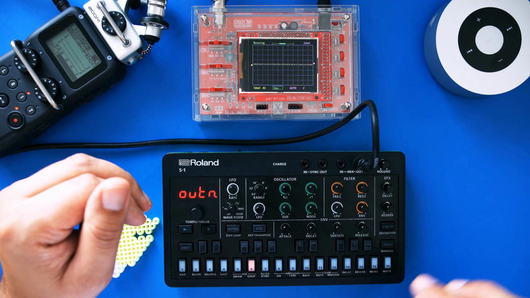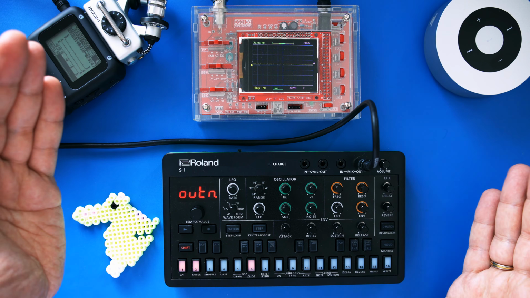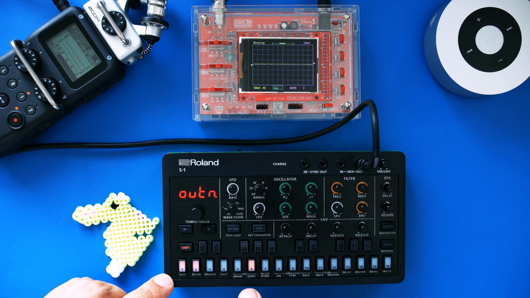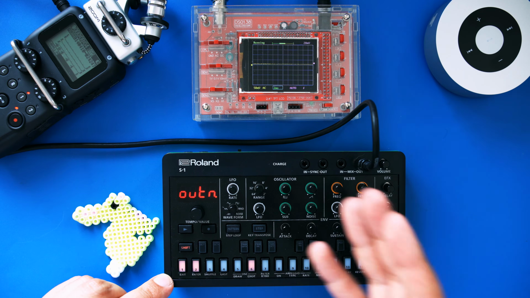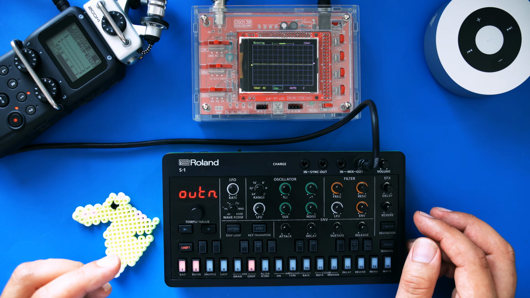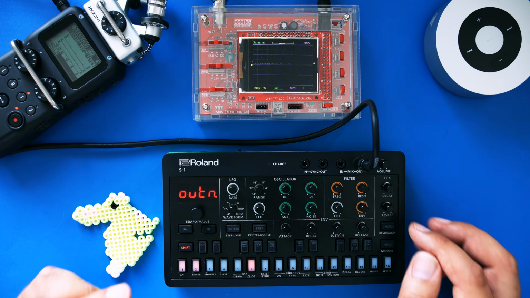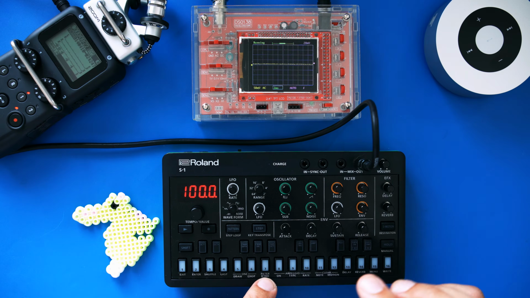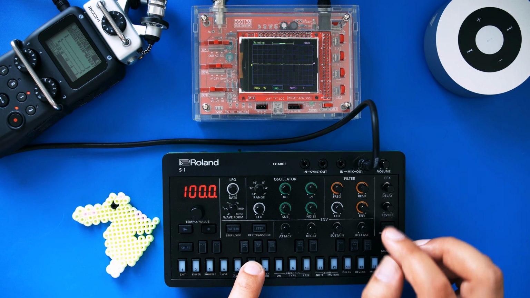Yep, and that's it. Oscillator drawing and chopping on the Roland S-1. I hope you found this interesting. All that remains is to create a musical, meaningful patch using the filter envelopes and effects now, and maybe a 16-step sequence as well. I'll start by adding some more oscillators.